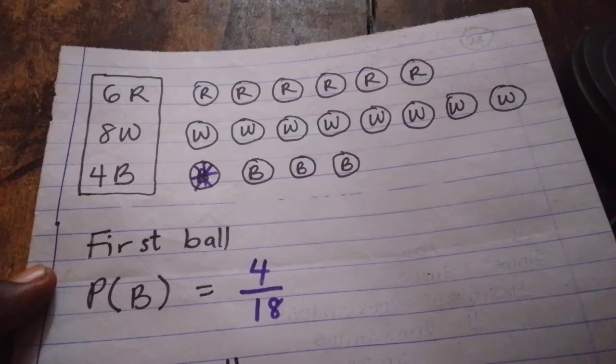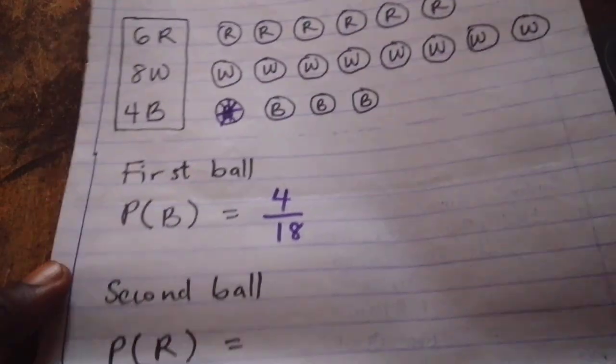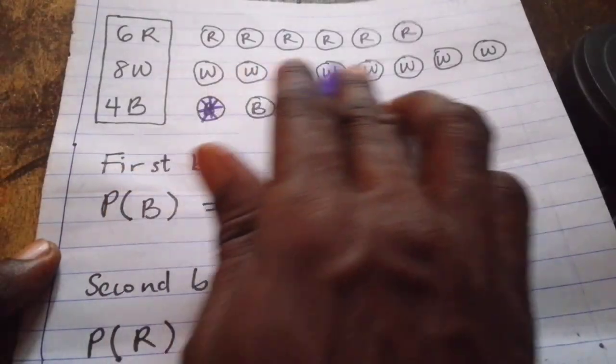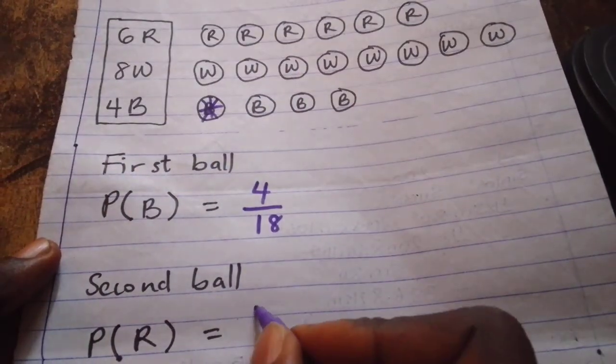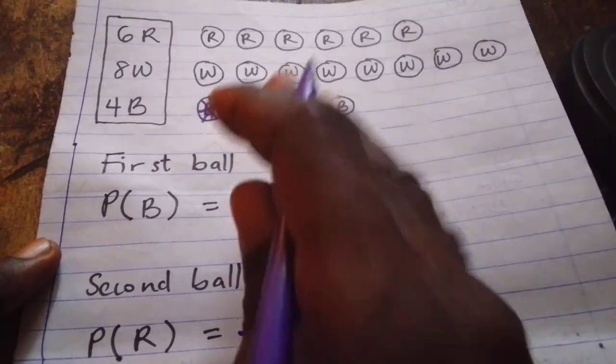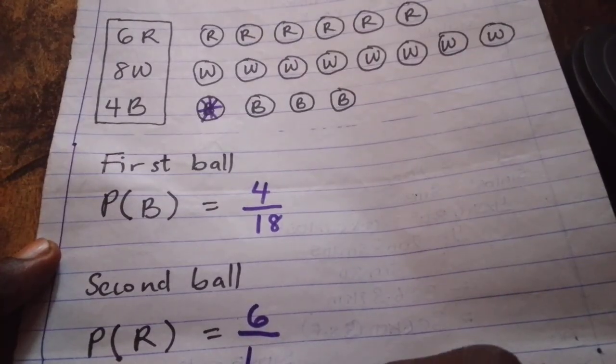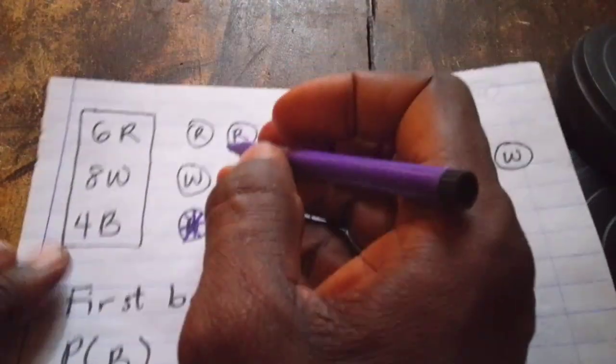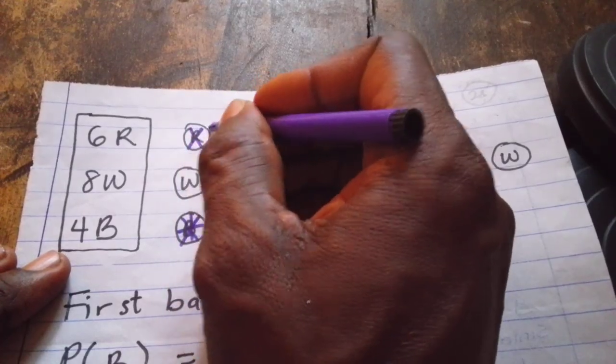Now I want to pick the second ball. The second ball, I want it to be red. How many red balls do I have here? I still have 6 red balls. That will give me 6 over the total number of balls, which has reduced to 17. That will be 6/17. So I've removed 1 red ball.